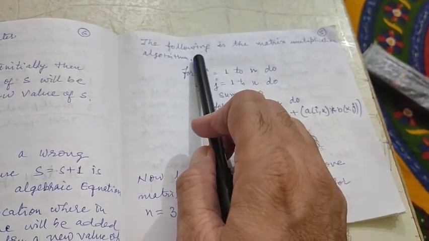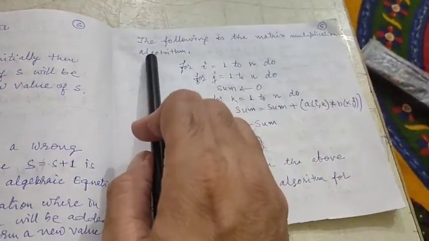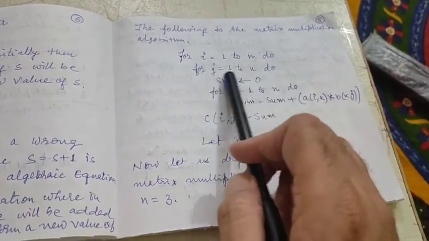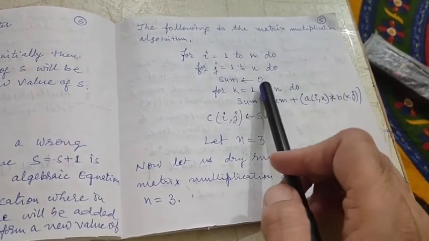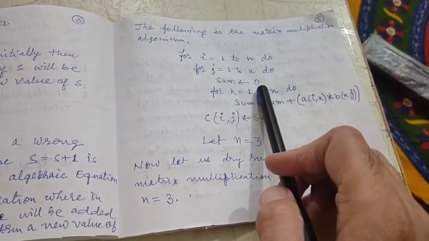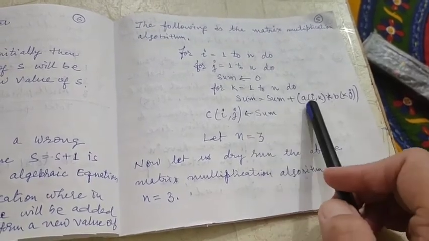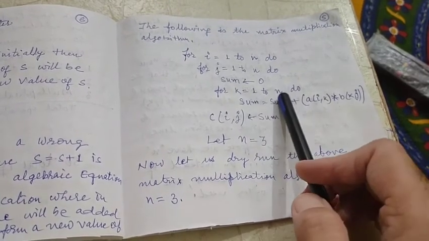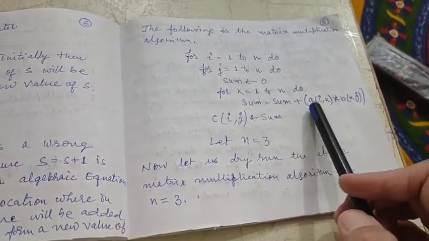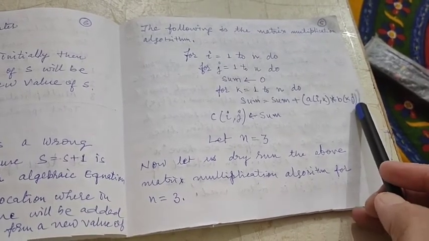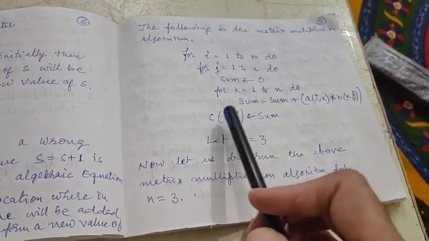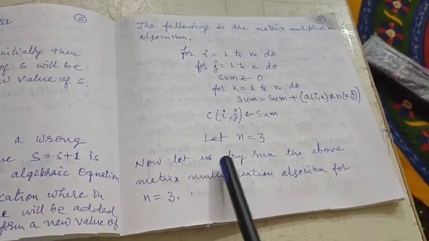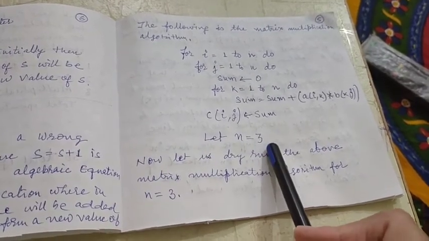The following is the matrix multiplication algorithm. For i is equal to 1 to n, do. For j is equal to 1 to n, do. Sum is 0. Initialization of the counter sum starts from sum is equal to 0. For k is equal to 1 to n, do. Sum is equal to sum plus Aik into Bkj. Sum will be stored in Cij. Let n is equal to 3.